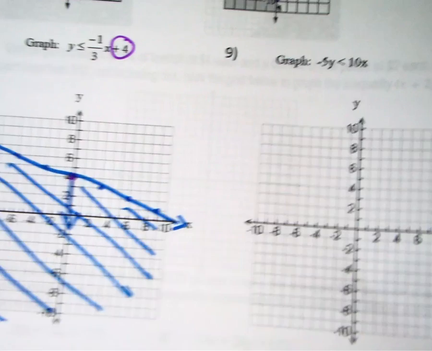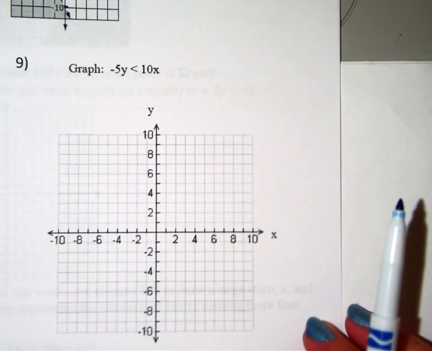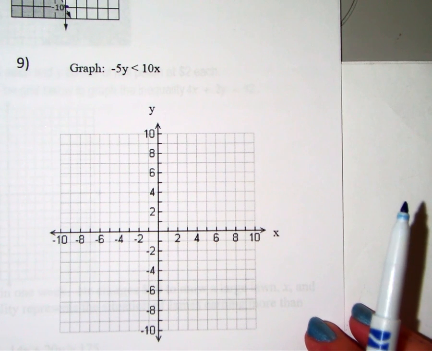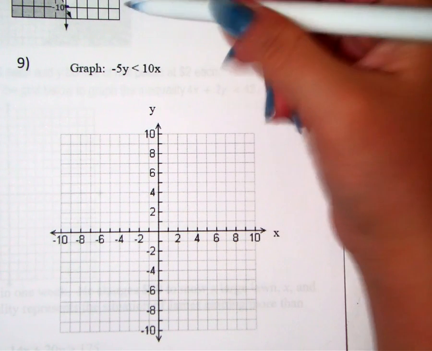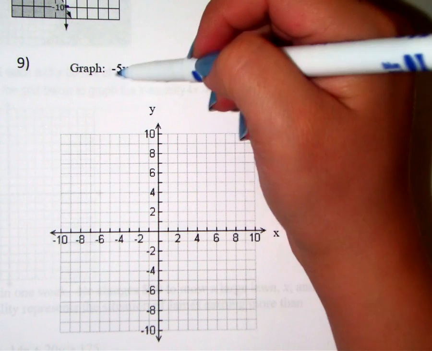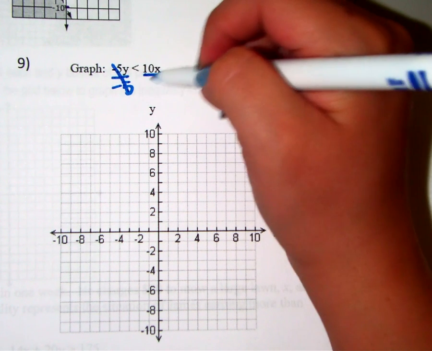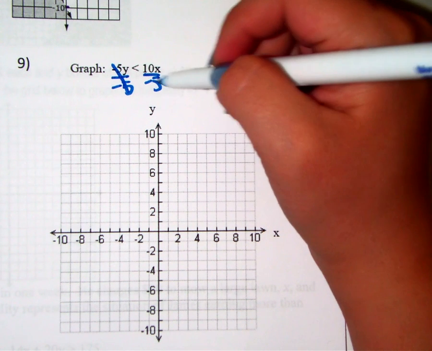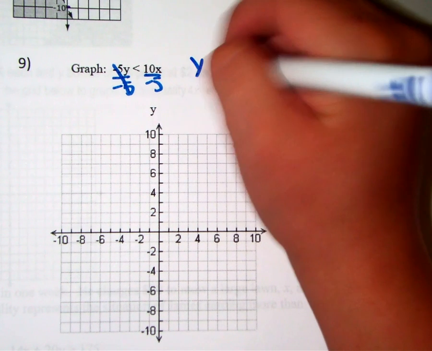Alright, let's look at number 9. This equation is not in slope-intercept form. We have something attached to that y. And anytime we have a number and a letter side by side, we divide because it's multiplying. And we're dividing by a negative number, so it's going to flip the inequality.